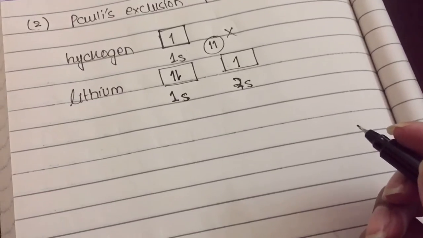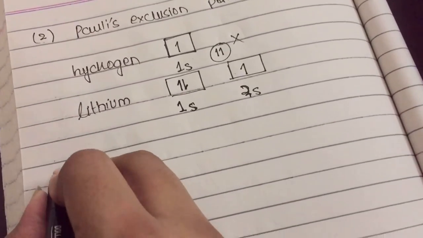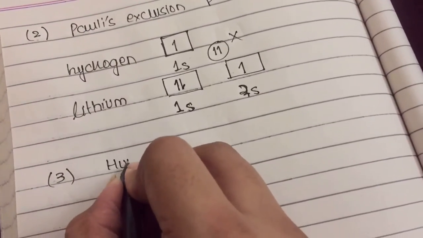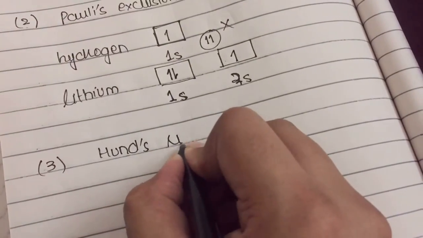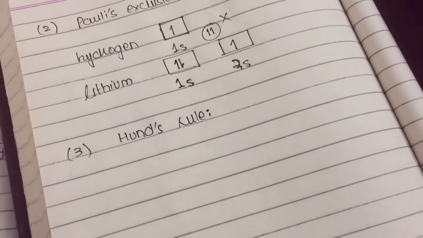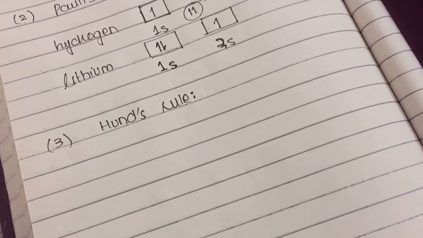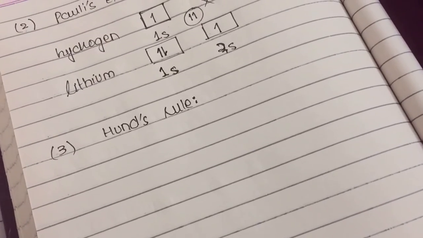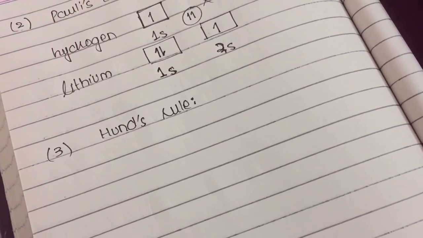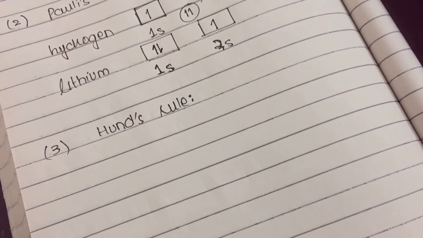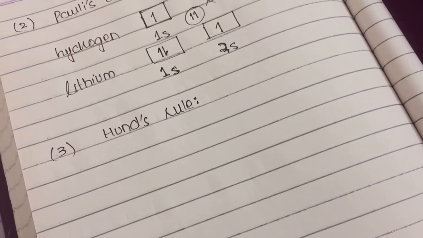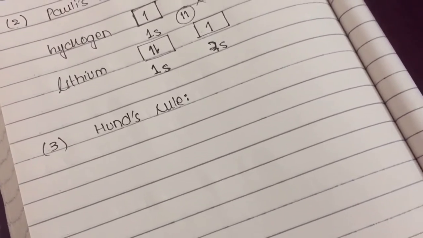Then comes the third rule, which is Hund's rule. This rule states that if degenerate orbitals are available and more than one electron is to be placed in them, they should be placed in separate orbitals with the same spin rather than putting them with the opposite spin. So this is the interesting rule.